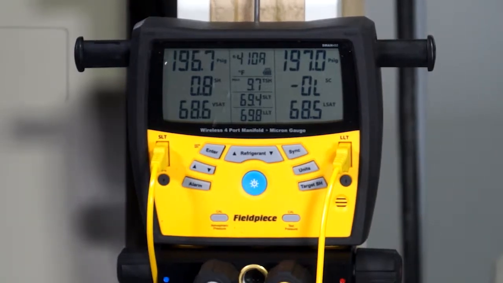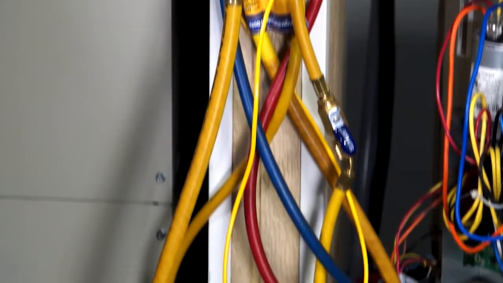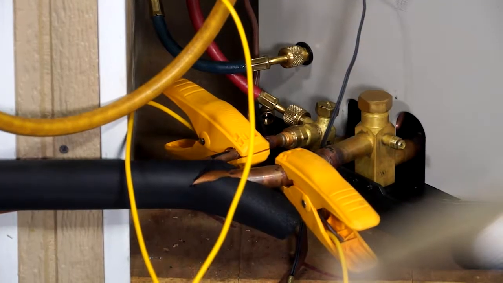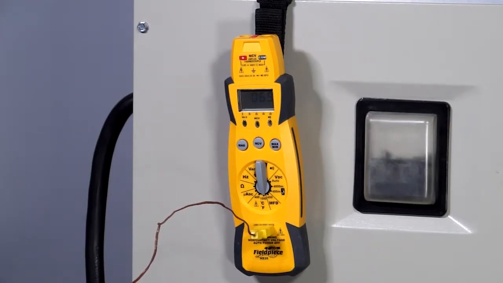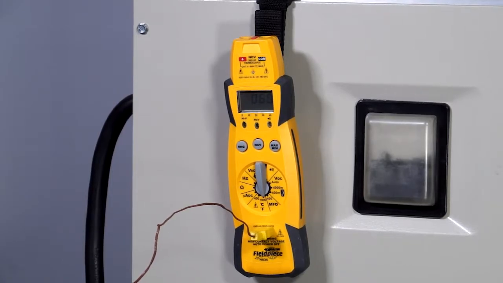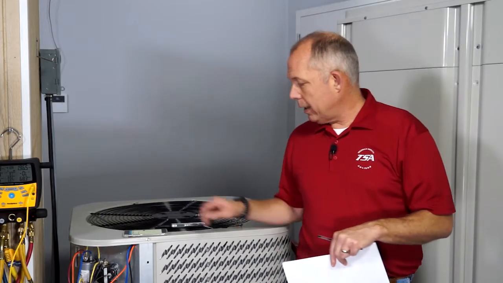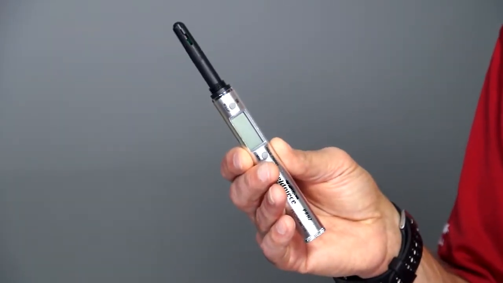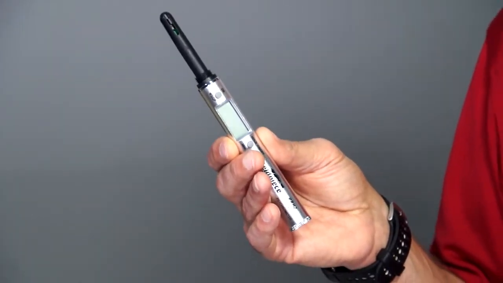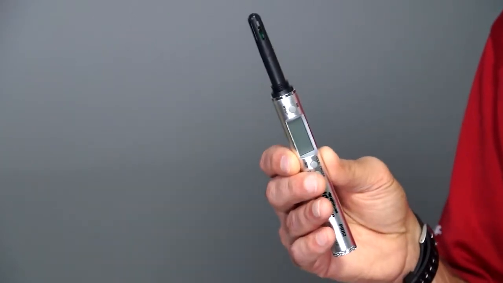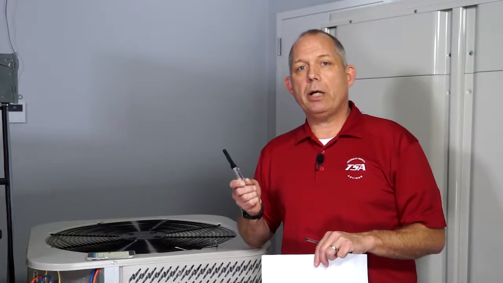Some of the tools you're going to need: one is a set of gauges, two, a reliable thermometer to measure superheat and subcooling. You also may want a third item, which is a thermometer that will measure wet bulb temperature inside the home. While the application doesn't require you to know the wet bulb temperature, most manufacturers, including Nortech Global HVAC, do require wet bulb temperature to accurately charge any system.